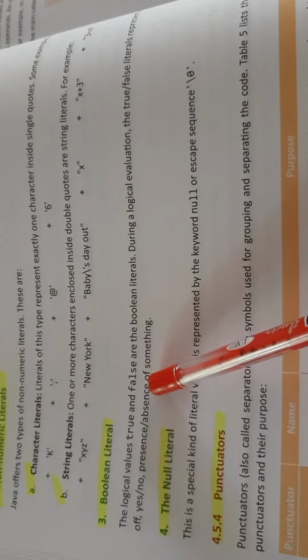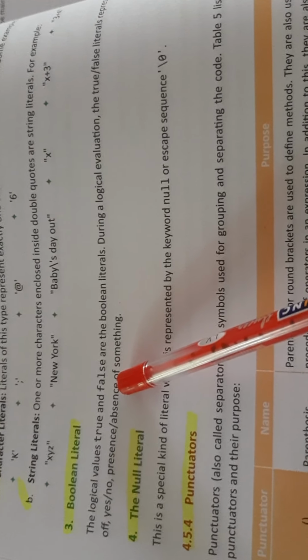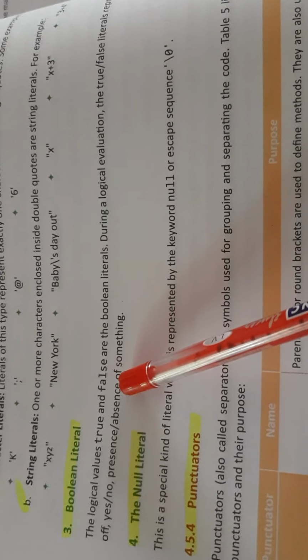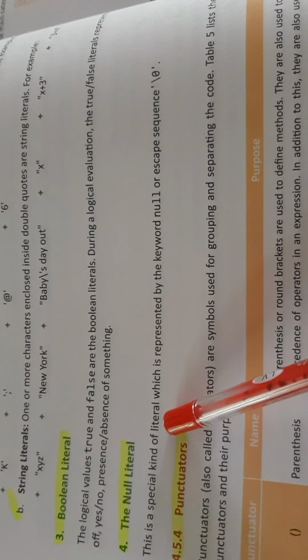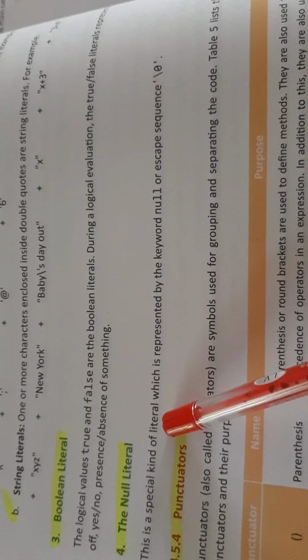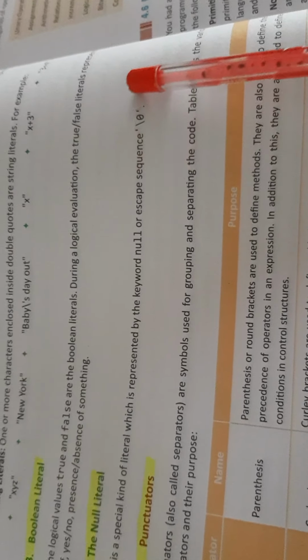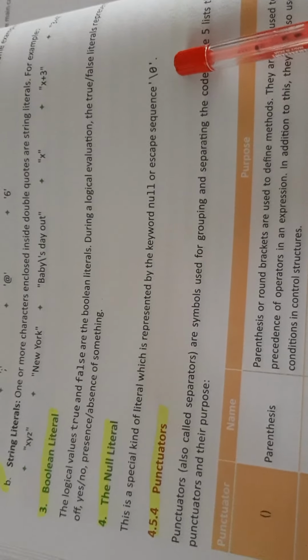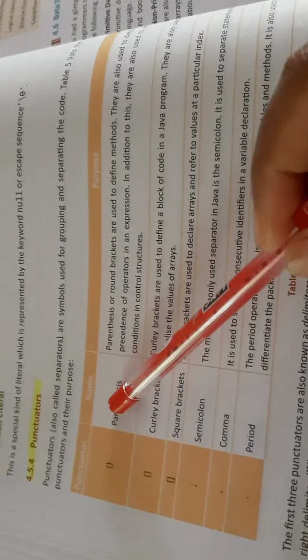This is called boolean. If you have to represent the value as true and false, then it is called boolean. Null literals: if you have to represent a null, you use an escape sequence. Okay, when we give this kind of symbol, it is called non-literal. And they are called punctuators.